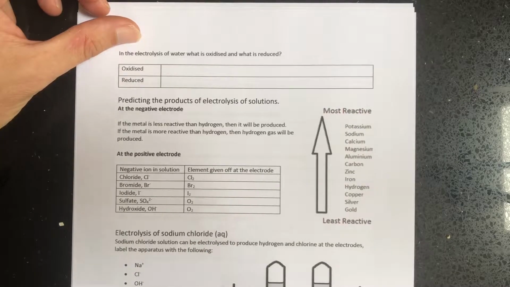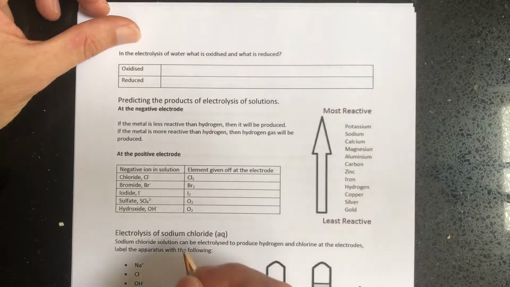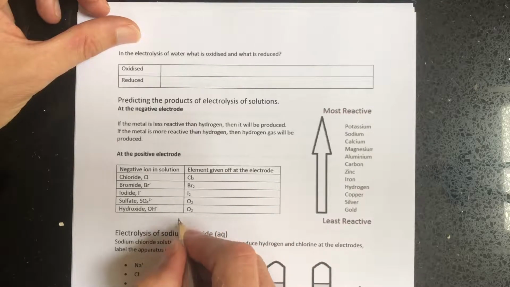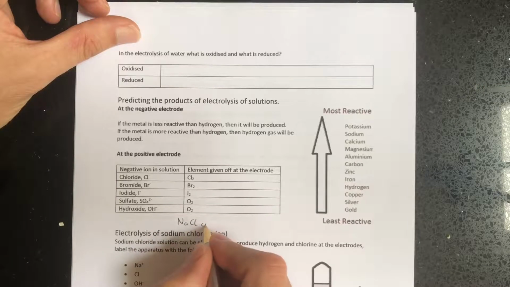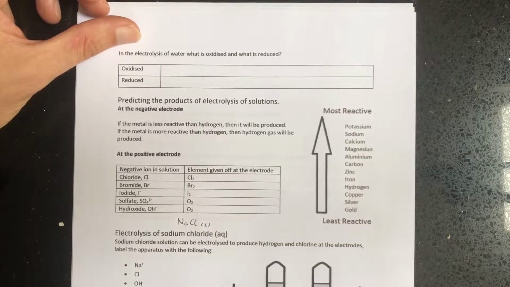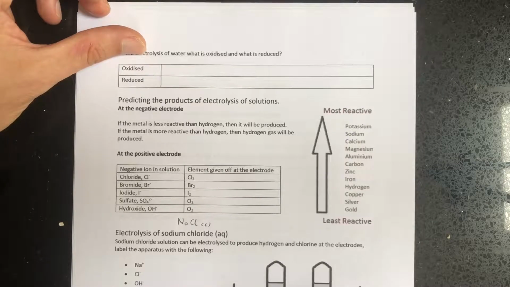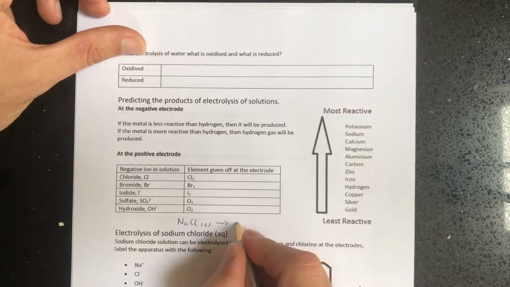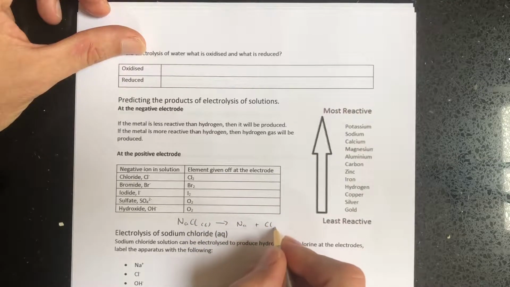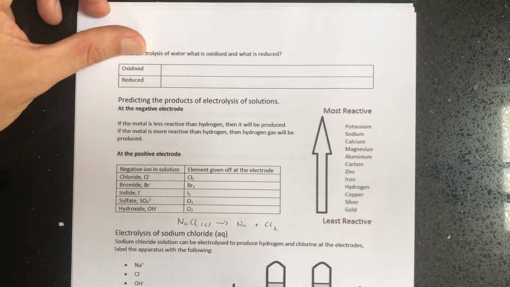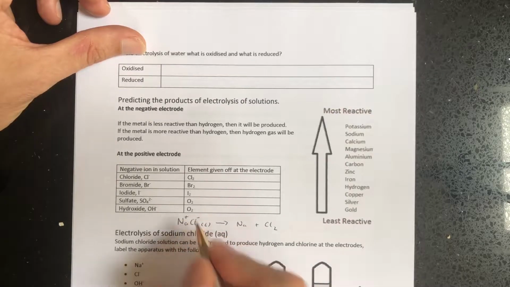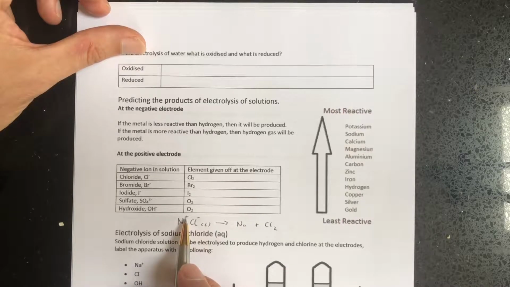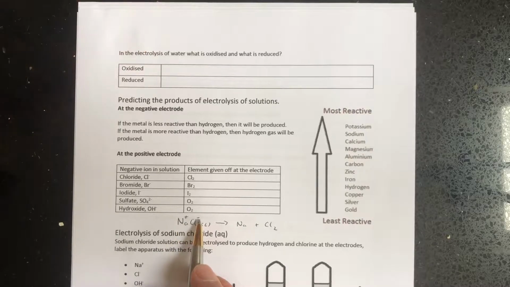Now, let's just go back a stage before we get onto that for a moment. If we were to do electrolysis of sodium chloride, NaCl liquid, that would be much more straightforward. Because electrolysis is a decomposition reaction. In other words, it's going to break that compound apart using electricity. So the products of that would be very simple. It would just be sodium and chlorine, Cl2, because the only ions present would be the sodium ion and the chloride ions. The sodium ion would go to the negative electrode, the cathode. The chloride ion would go to the positive electrode, the anode.